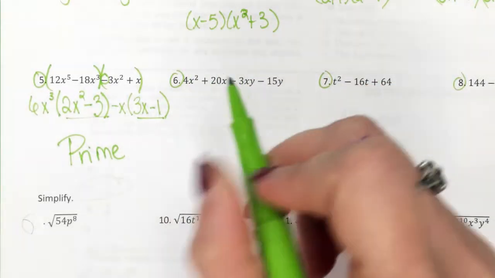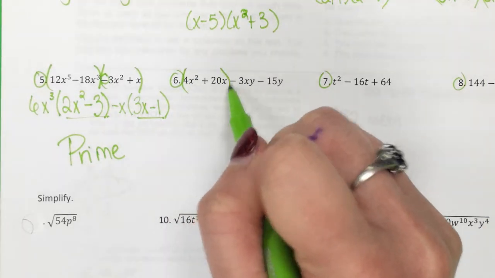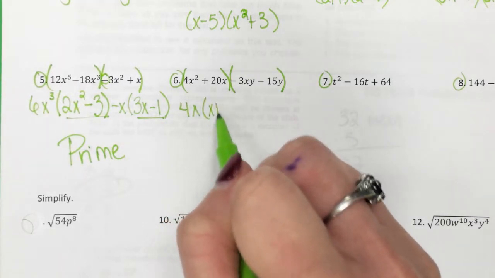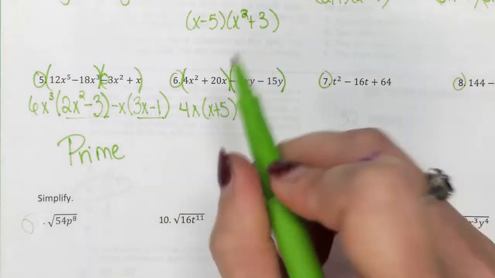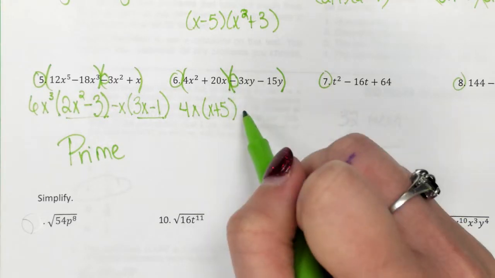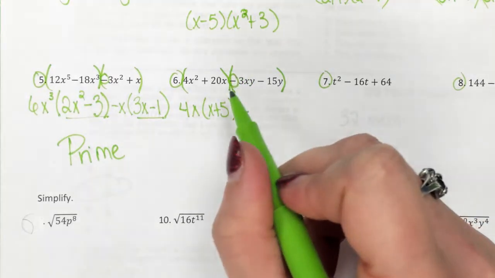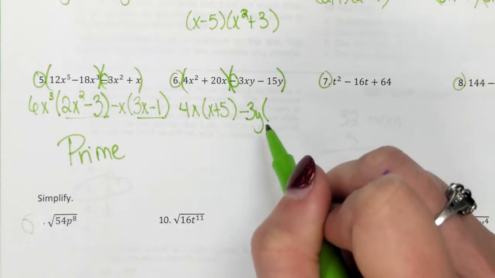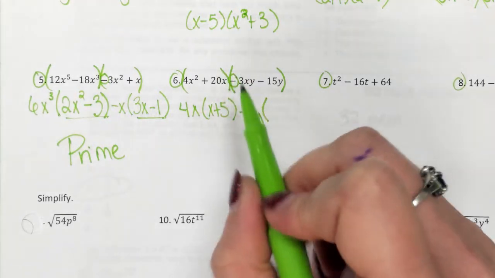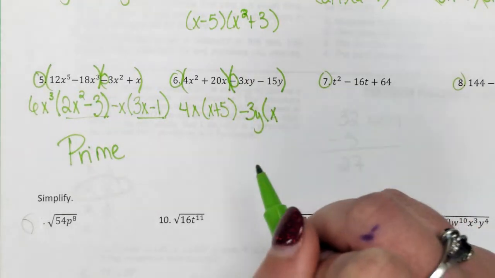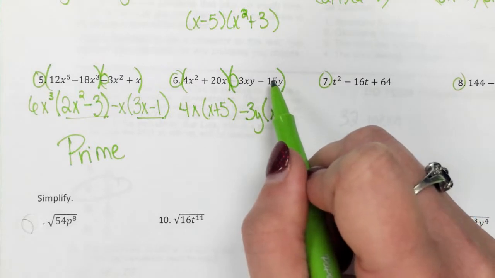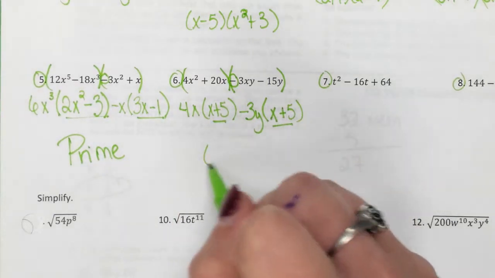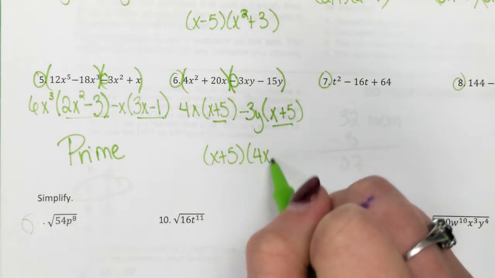How many terms? 4. So we're going to do grouping. So that'd be 4x and x plus 5. Take out a negative. And what number goes into 3 and 15? 3. And they have a letter in common. So just be careful when you're dividing. -3 divided by -3 is a positive 1x, and -15 divided by -3 is a positive 5. So it's x plus 5 and 4x minus 3y.